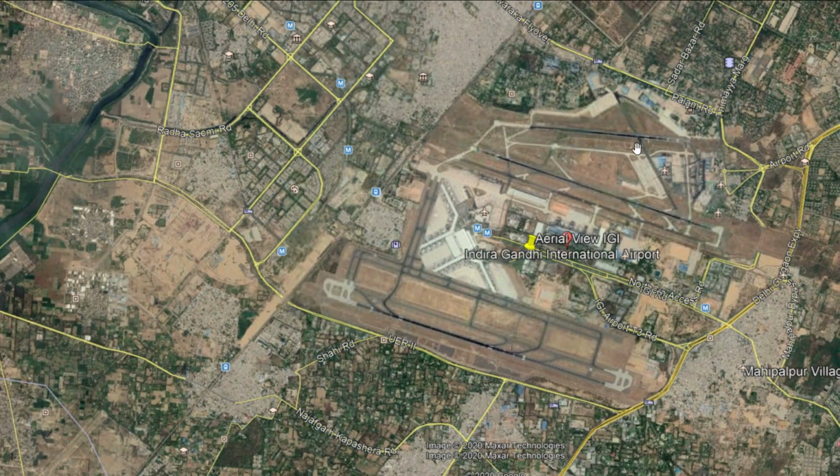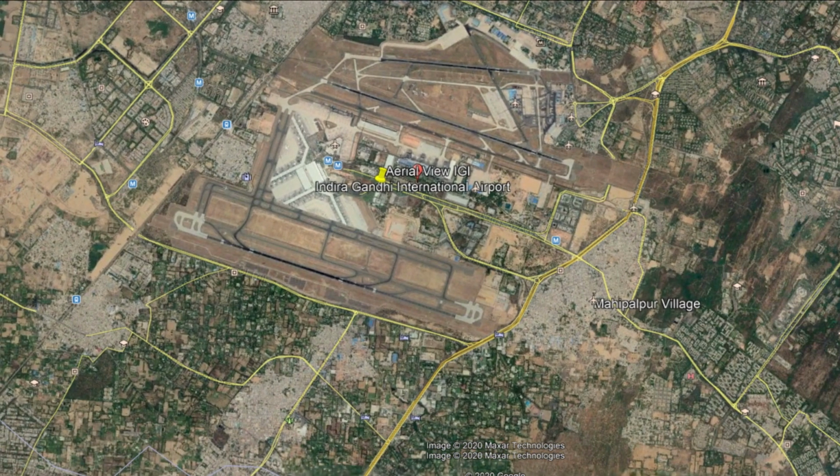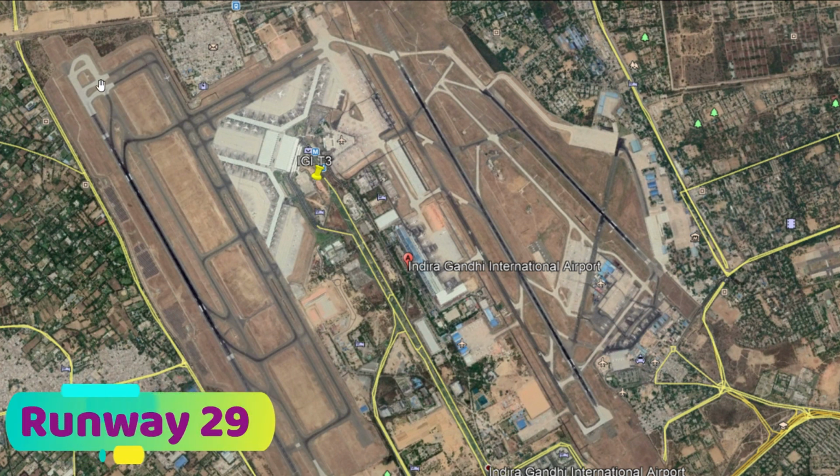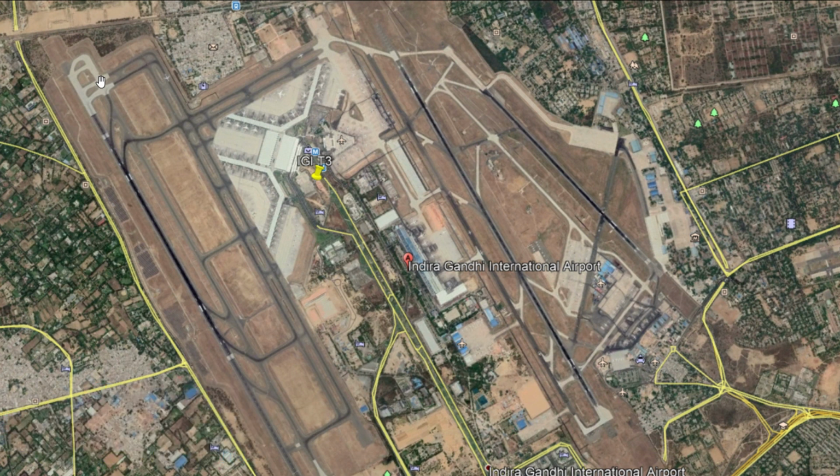And Indira Gandhi International Airport has three runways. You can see here 1, this is 2 and 3. All the runways run east to west. This is east and that's the west. This is runway 29, the longest of the 3, 14,500 feet, and this is on the south side of the terminal building.